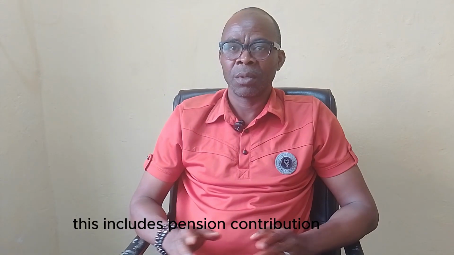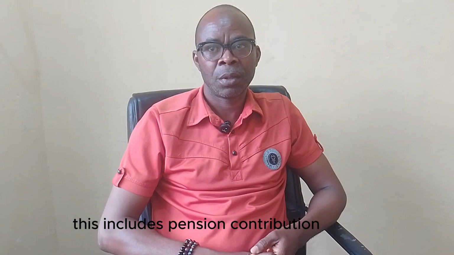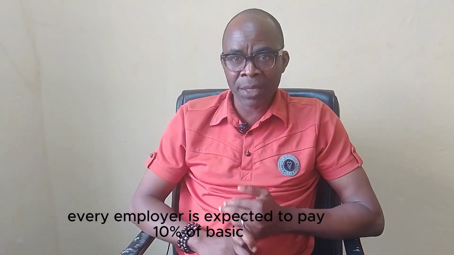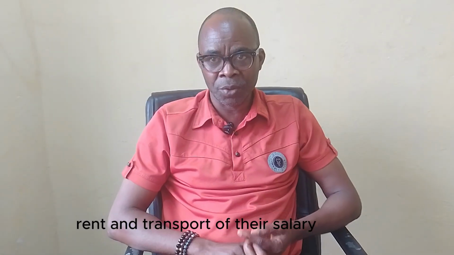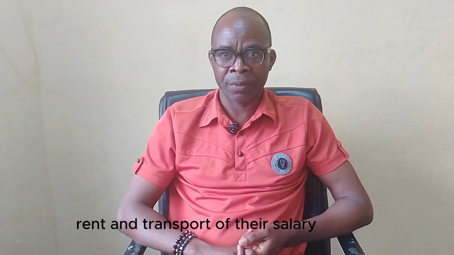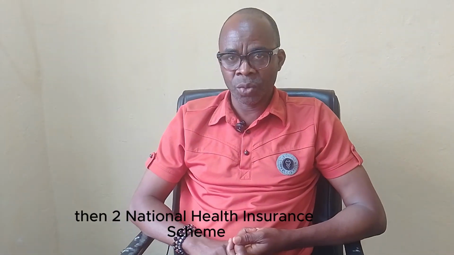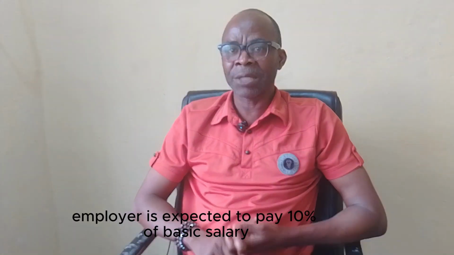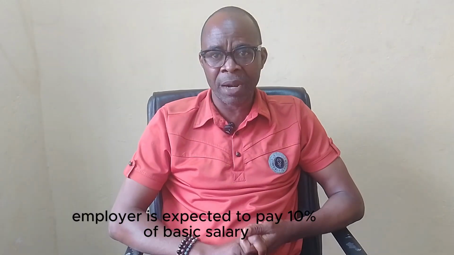This includes, one, pension contribution. Every employer is expected to pay 10% of basic, rent, and transport. Then two, National Health Insurance Scheme. The employer is expected to pay 10% of basic salary.